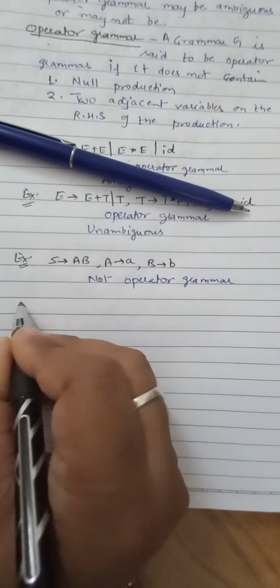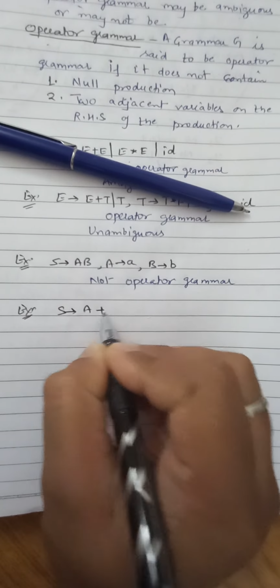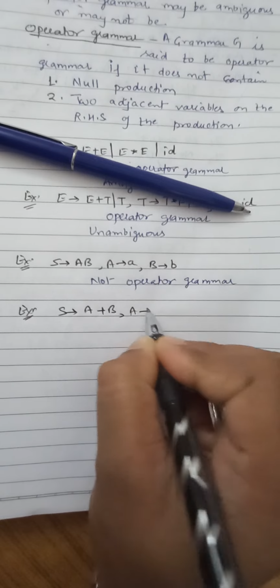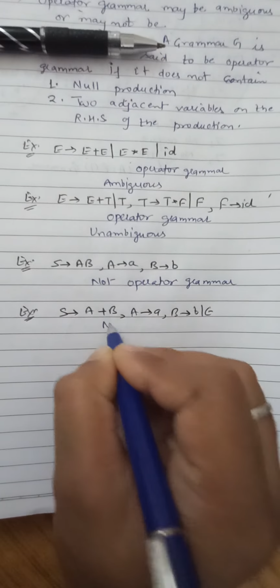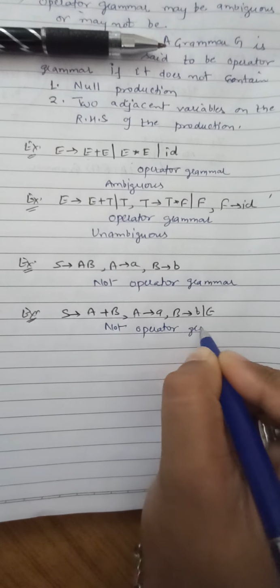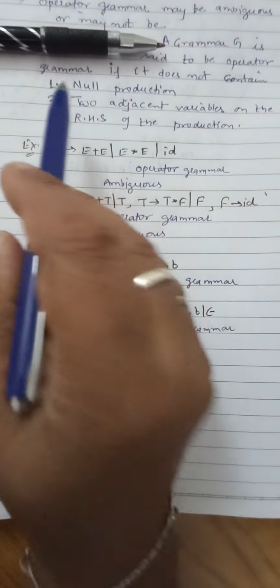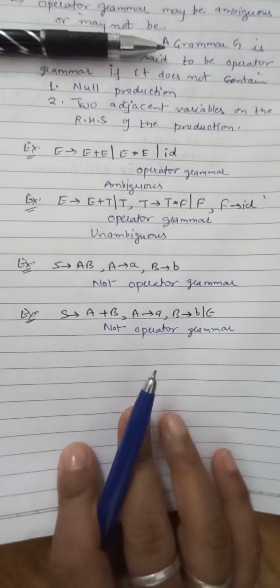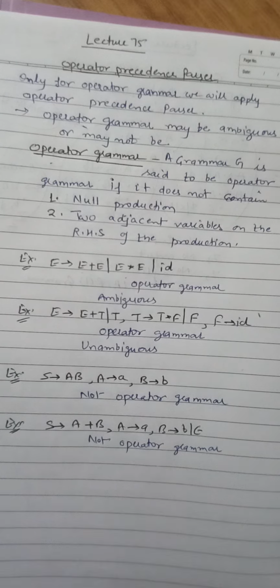Let's take another example also. Suppose S tends to A plus B, A tends to A, B tends to B oblique epsilon. This is also not operator grammar because epsilon, or we can say null production, is there. So this is all about operator precedence parser, and how we can identify whether the grammar is operator grammar or not.